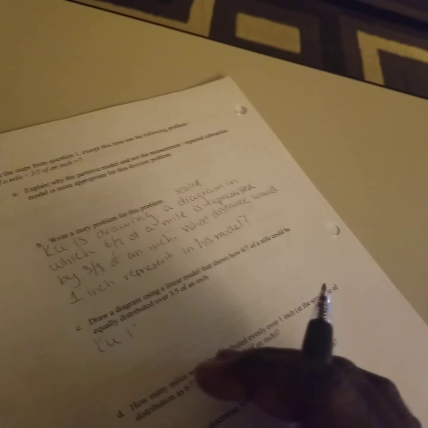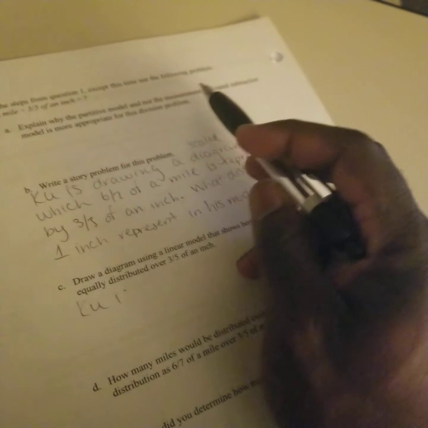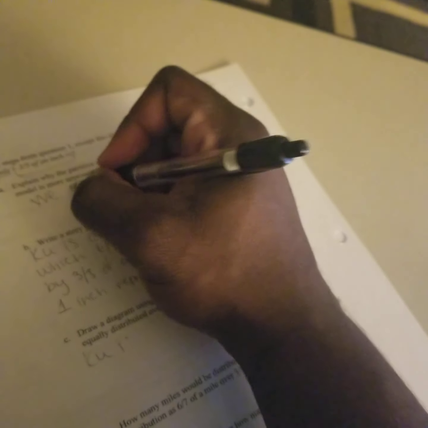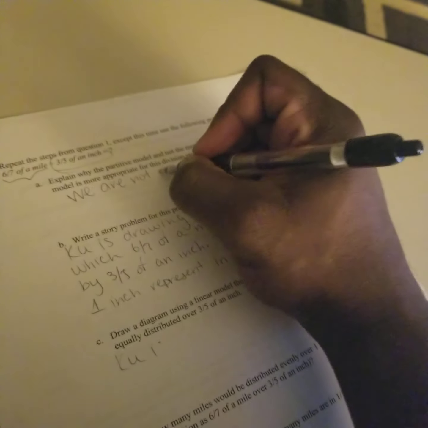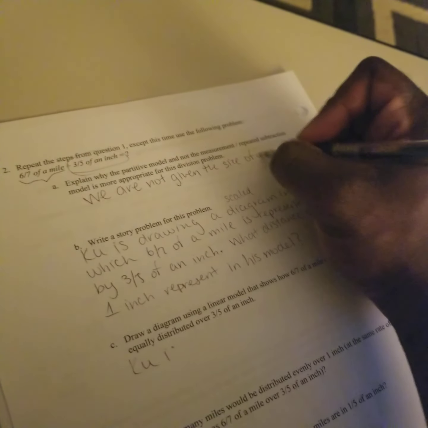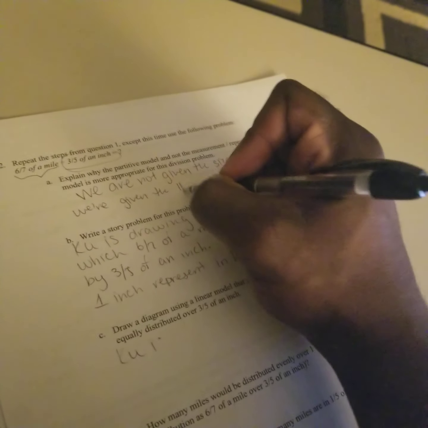Alright, the second question. Repeat the steps from question 1, except this time use the following problem. Explain why the partitive model and not the measurement / repeated subtraction model is more appropriate for this division problem. And it's the exact same thing. We have 6/7 of a mile, and this time we have 3/5 of a group. So we are not given the size of one group. We're given the number of groups.